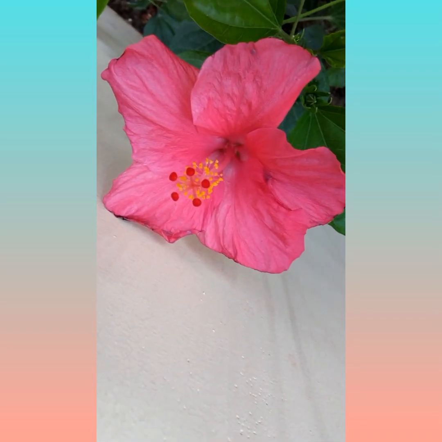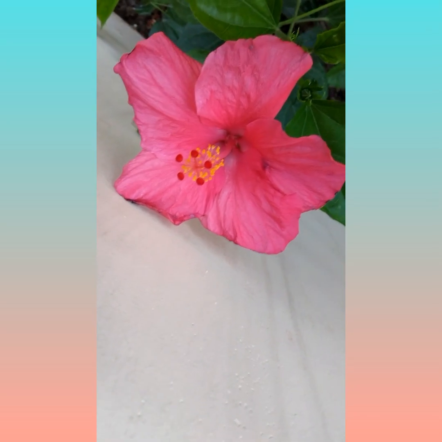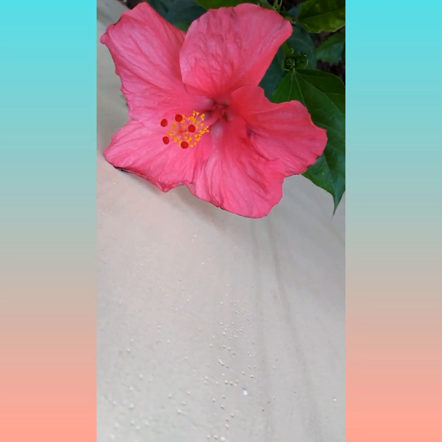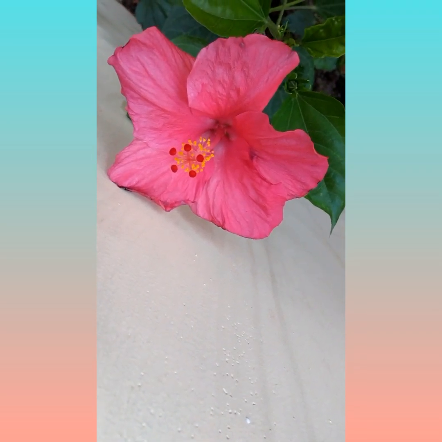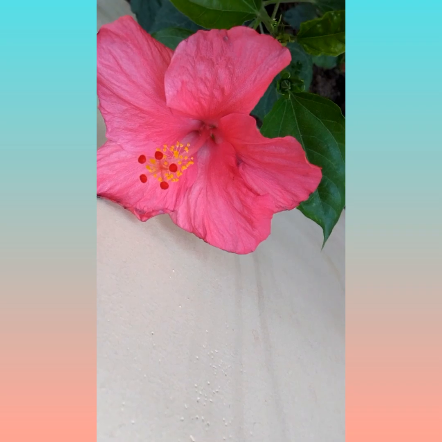There are some structures which we cannot see with the naked eye, like the ovary. We cannot see ovary with naked eye because the ovary is really small, and the ovary consists of really small eggs of plants which are known as ovules.